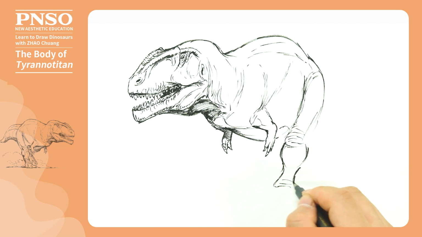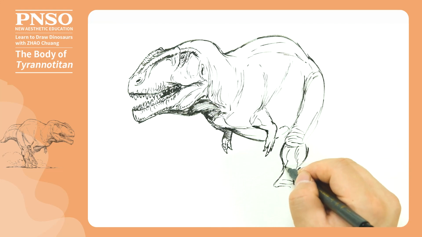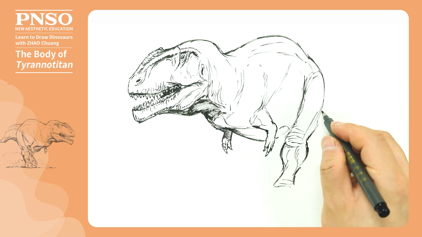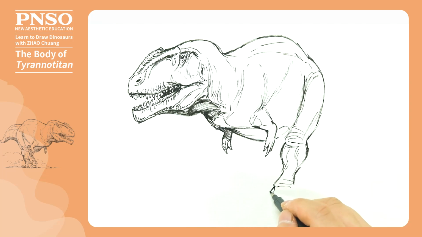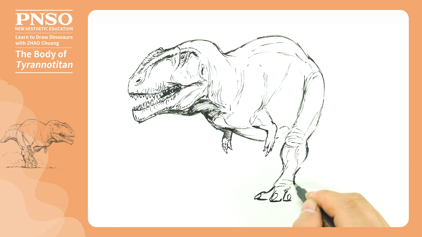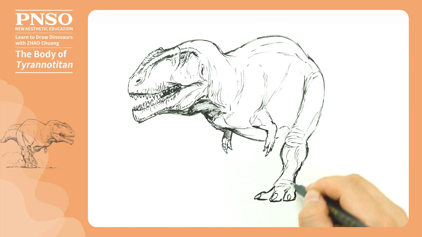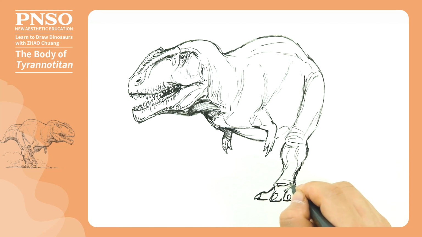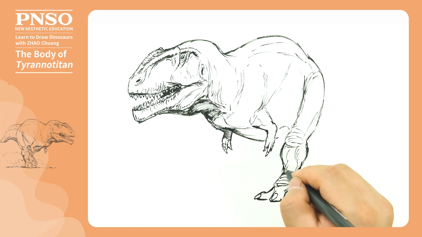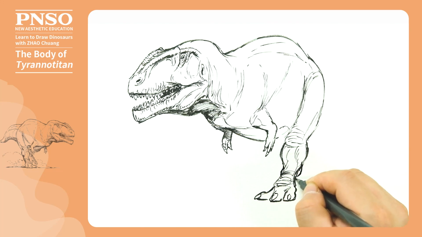Moving downward will be the short instep. The toes face forward from this angle, so we can only see the toenails from the front. Draw some large scales on the instep. Then, slightly show the ankle and ankle joint.